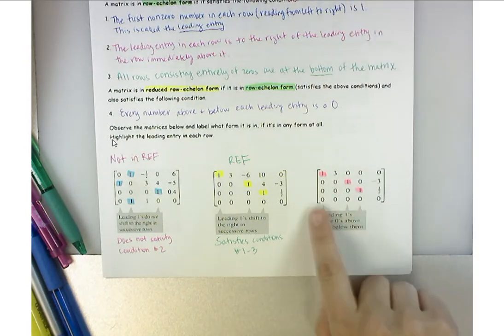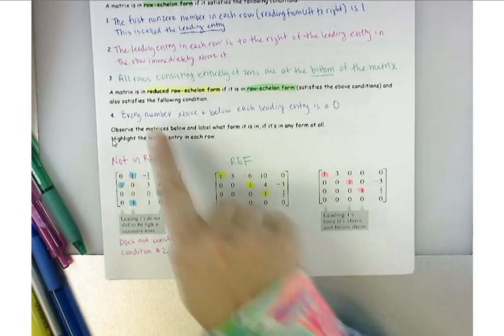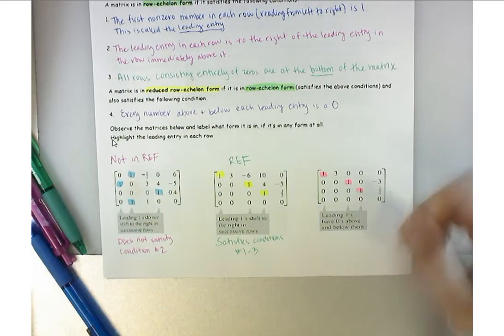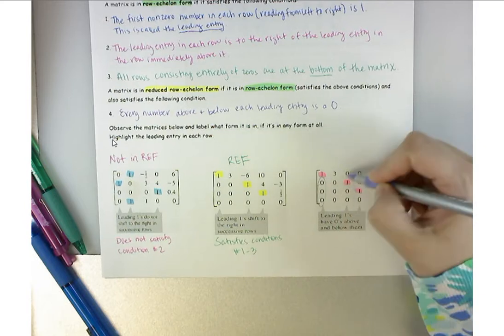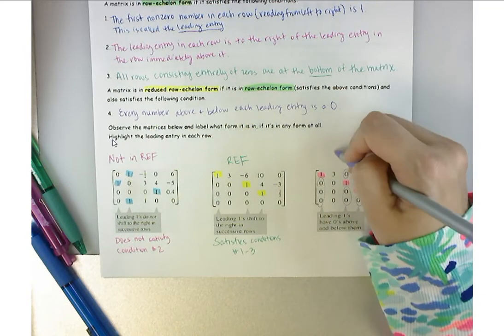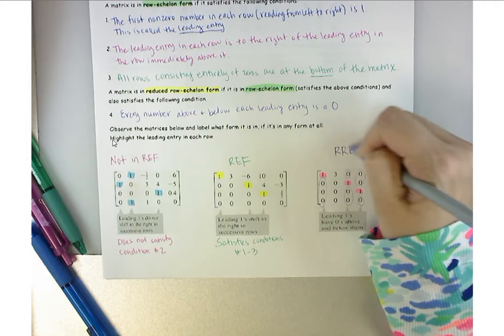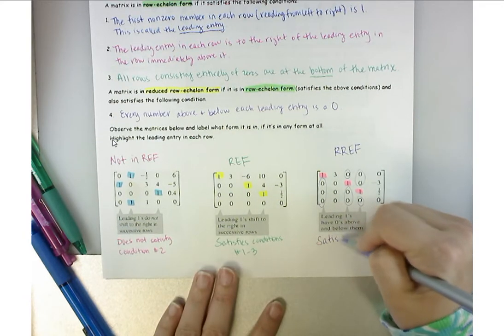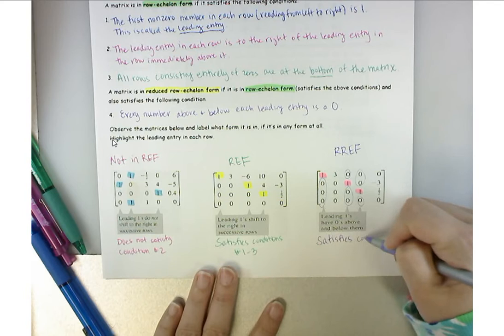Are the rows of zeros at the bottom? Yes. Is every number above and below each one a 0? Yep, so below, these are all zeros, above and below, above and below. So then this is in reduced row echelon form. Okay, and this does satisfy conditions 1 through 4.